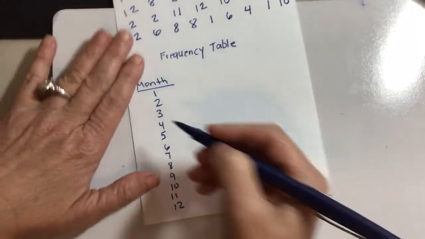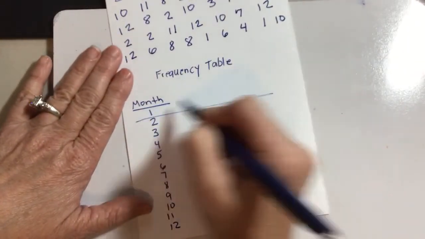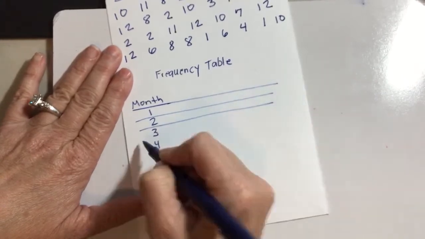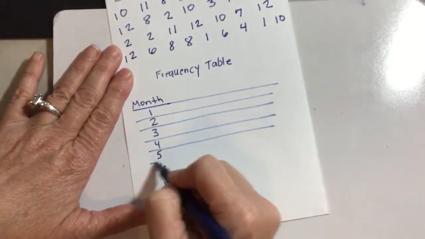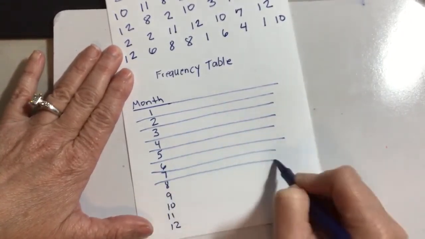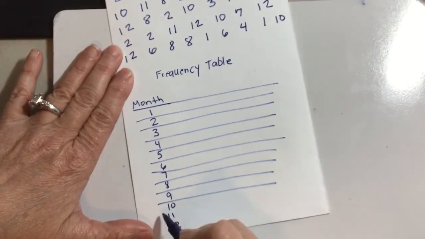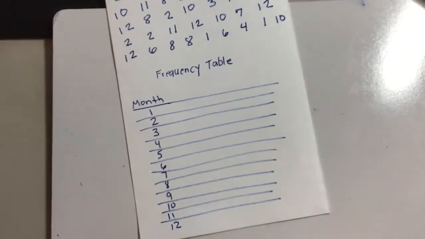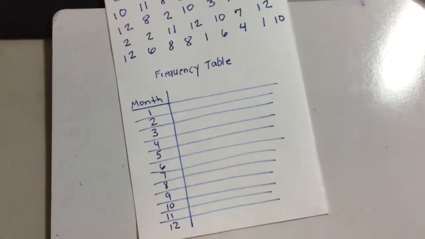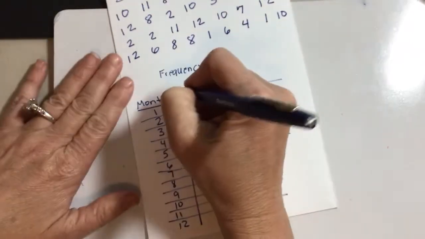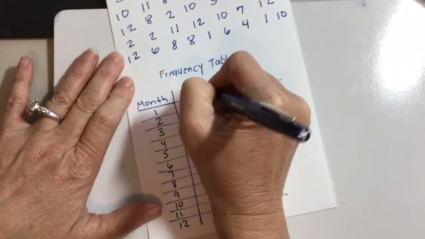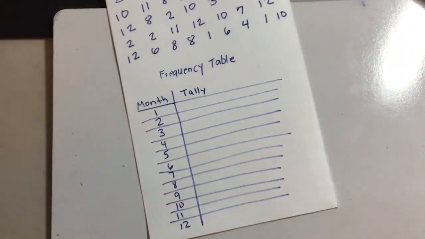Then it's going to be a table, so you would have all of these lines going across, and every time I have a student that has a birthday in that particular month, I would put a tally mark. Sometimes it has a tally and sometimes it just has the actual number.